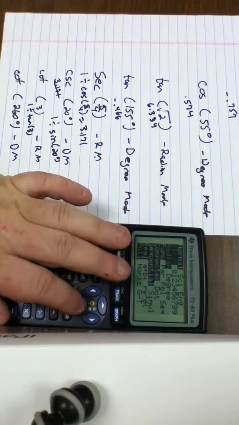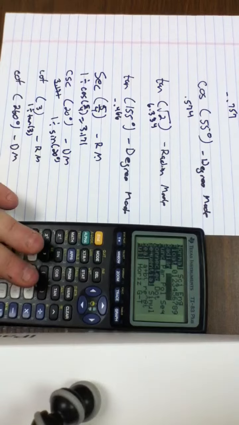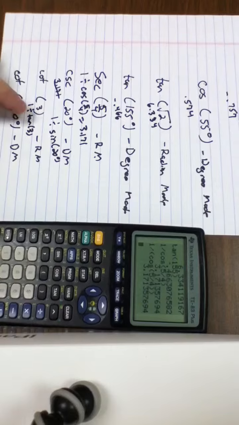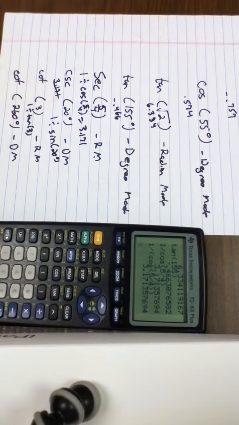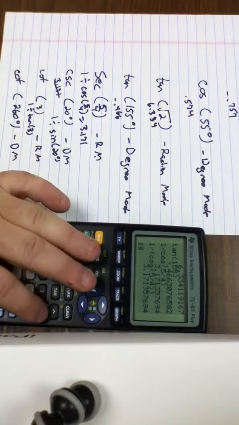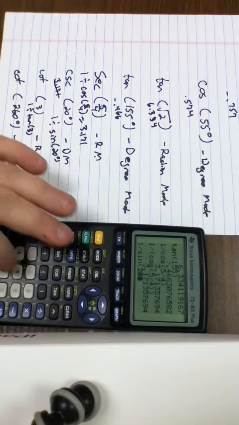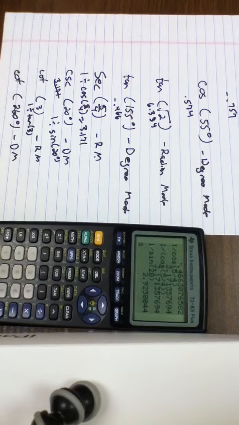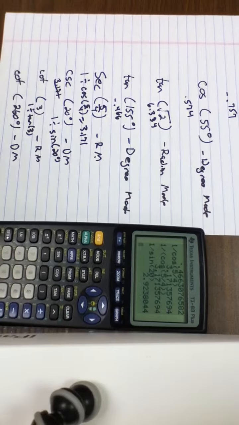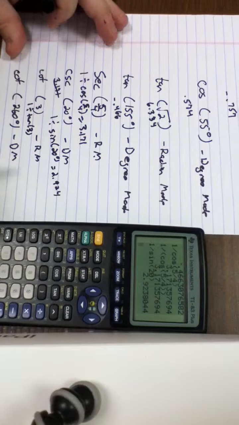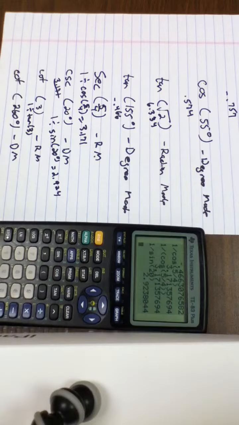Hit mode, arrow down, arrow over to degree, hit enter, quit out of it. Now I'm going to do cosecant of 20 degrees, put 1 divided by sine of 20, and get 2.924, rounded.